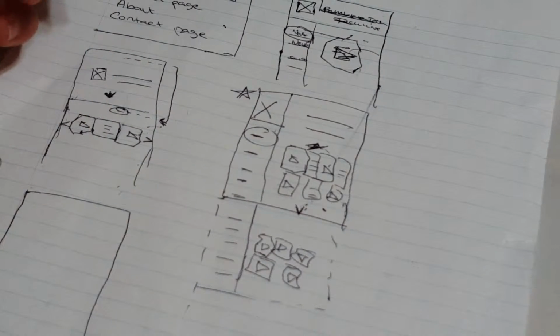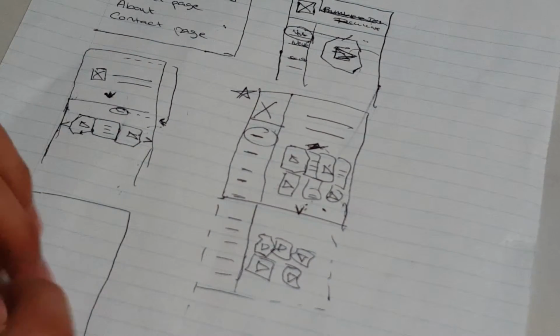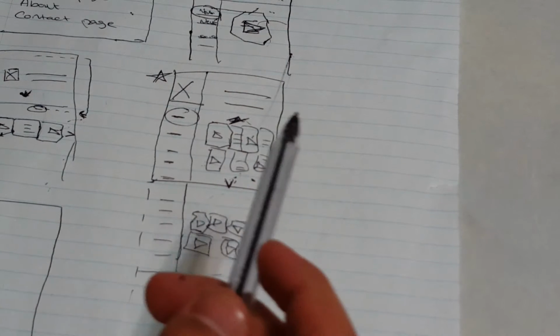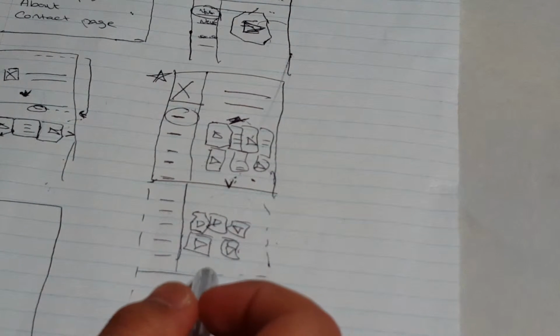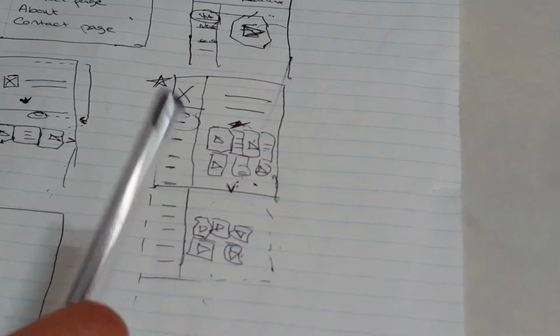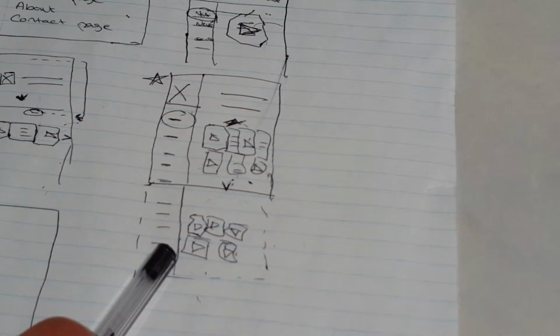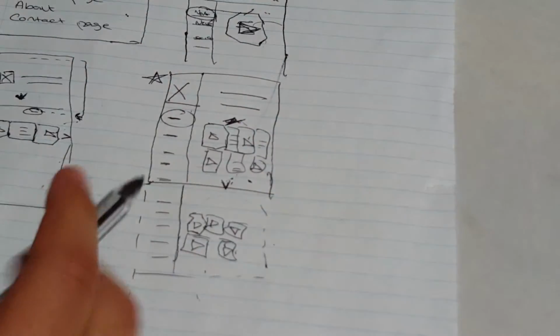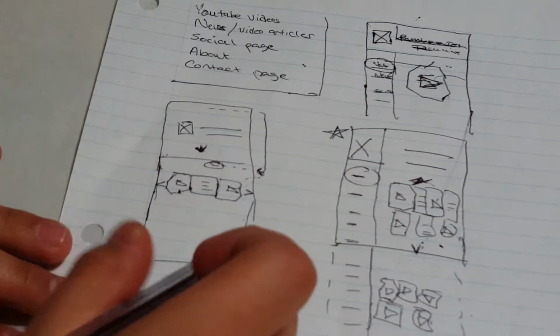Video and news, it's not really gonna be that difficult. We can just have an array of videos and an array of news articles, but the social page will be more difficult. I guess we could do it with the community forums, like a forum type thing. We can work something out.